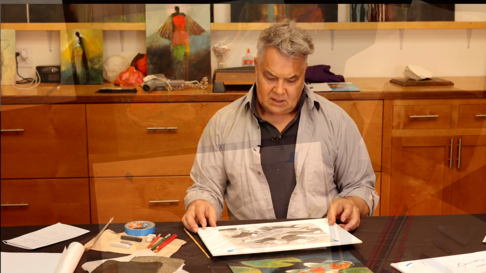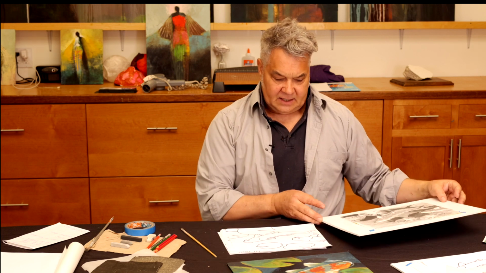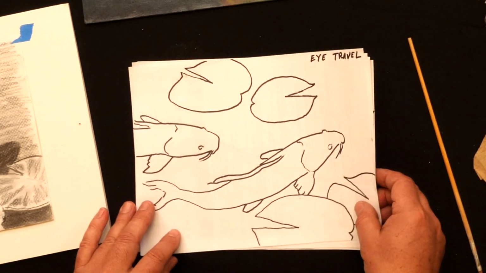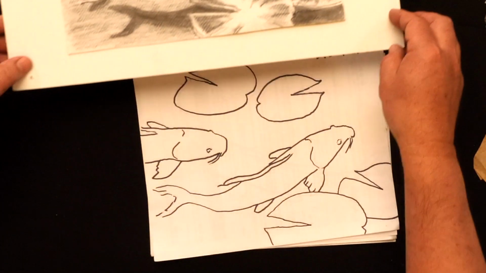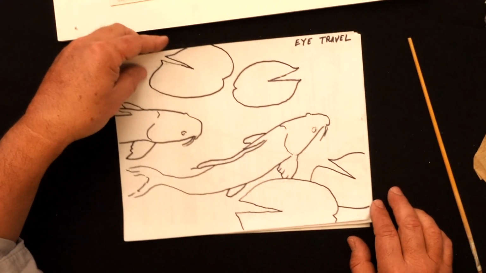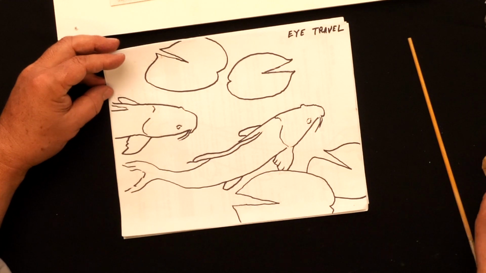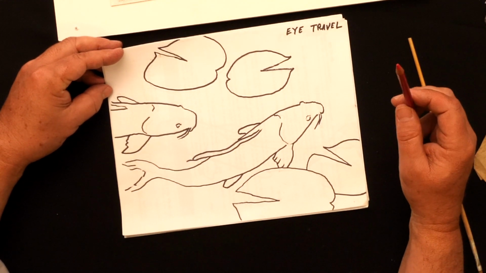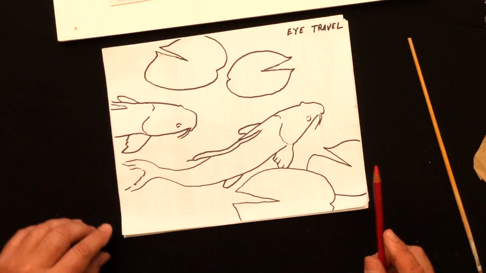So let's start with our eye travel for this piece. I call this eye travel because it's where your eye goes when it's looking at this painting, at this piece. So I'm going to put this piece right here, the finished work, and we're going to talk about the eye travel. I'm going to use a red pencil here just so you can see it real clearly, about where your eye goes when you're looking at this painting.